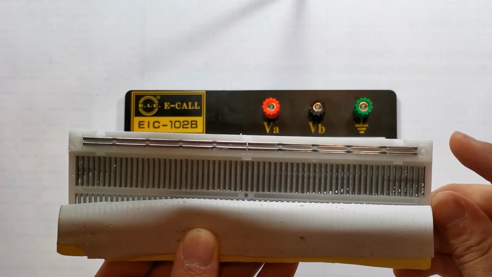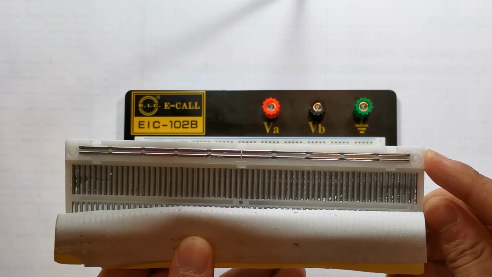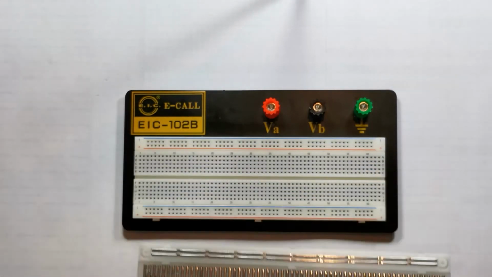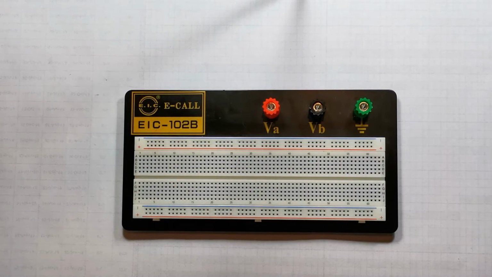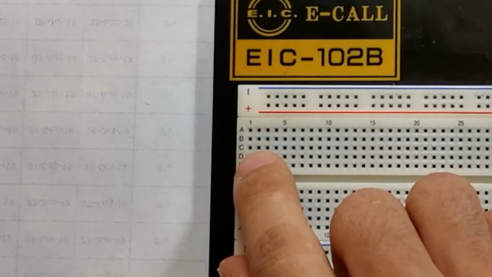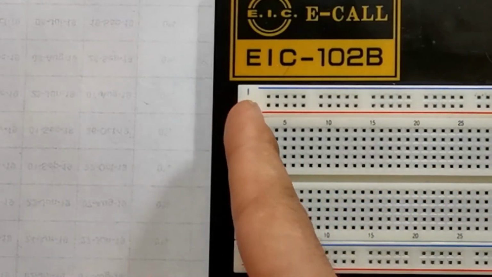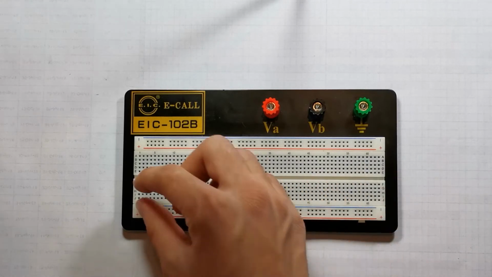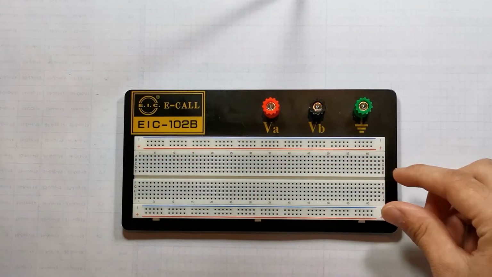It is the same as the power supply section in the arrangement, but it is arranged in a vertical way. That means if we look from a top view at the breadboard, you can see that A1, B1, C1, D1, and E1 are all connected together. And the same applies to the rest of the breadboard, including the lower segment as well.